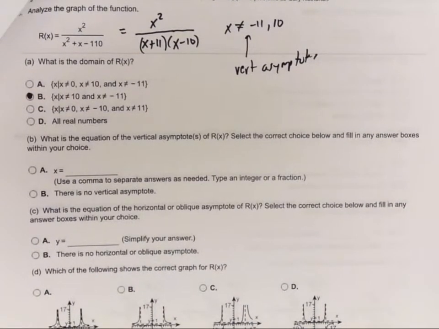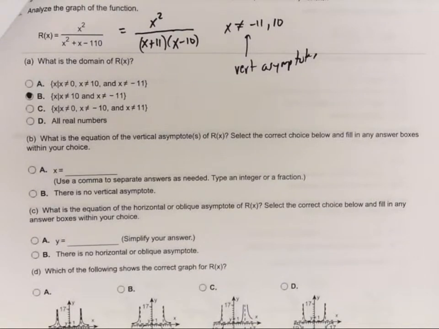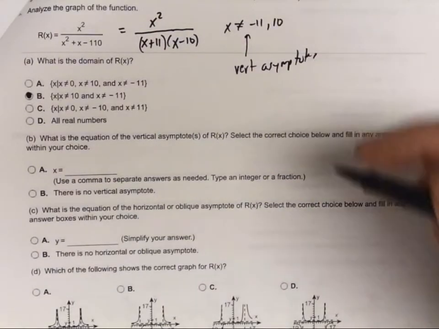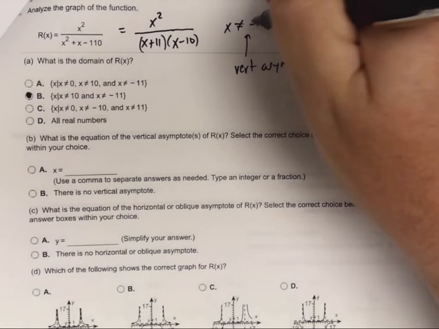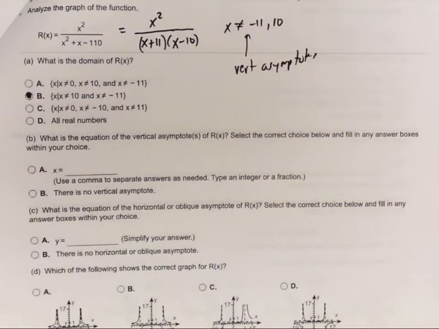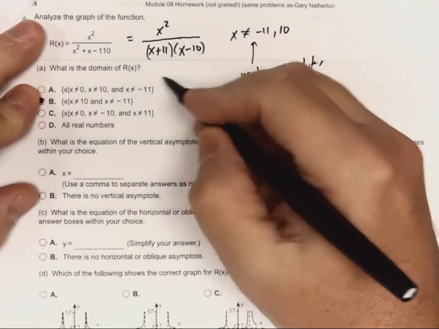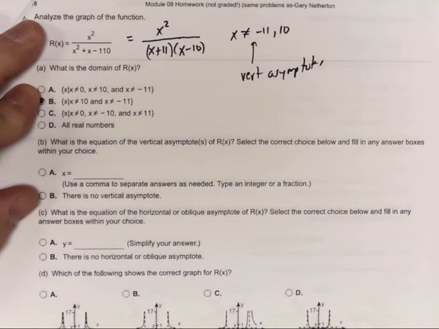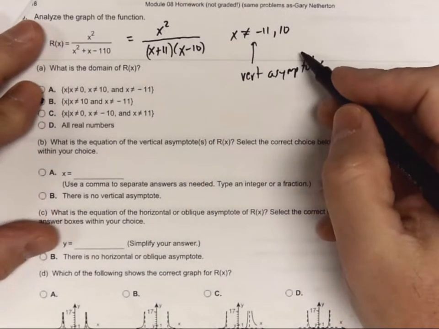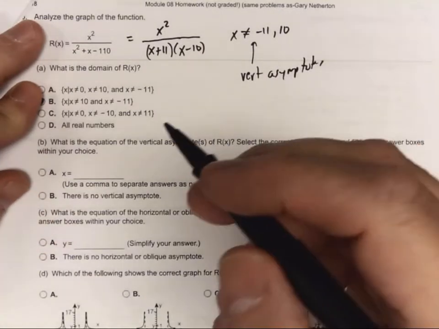That makes sense because I said before, vertical asymptotes are those dashed lines on the graph that the graph can never touch. And that's what we have here. Our graph can never be at x negative 11 or x 10 because the whole thing will explode.